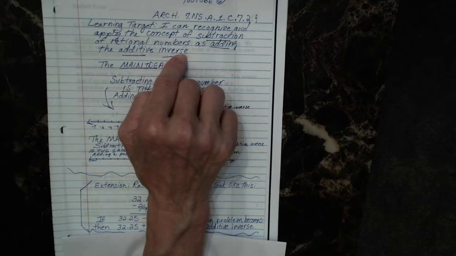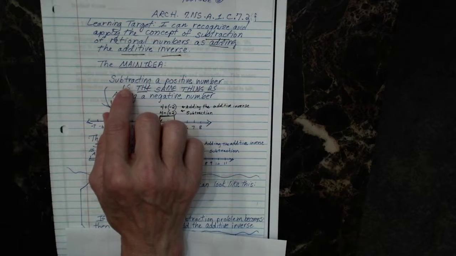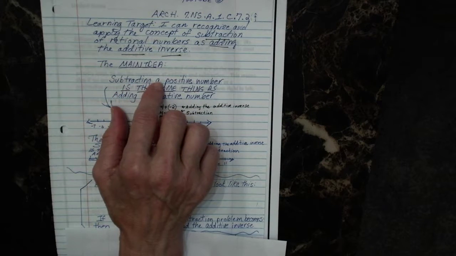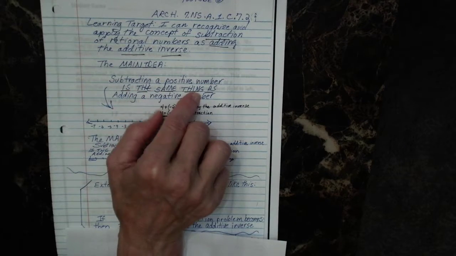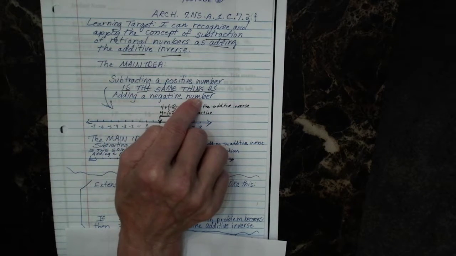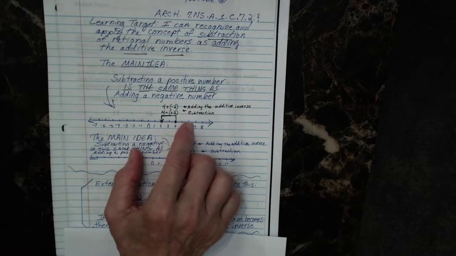additive inverse. So the main idea is that subtraction, or subtracting a positive number, is the same thing as adding a negative number. Let's take a look at an example using the number line.